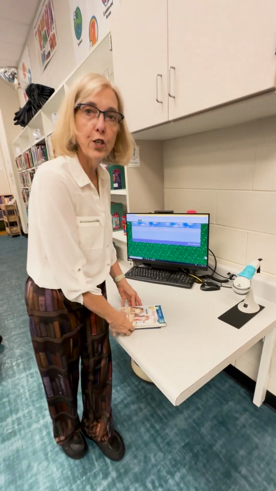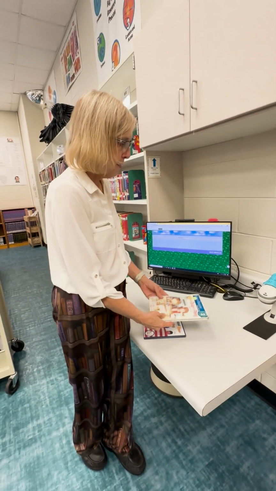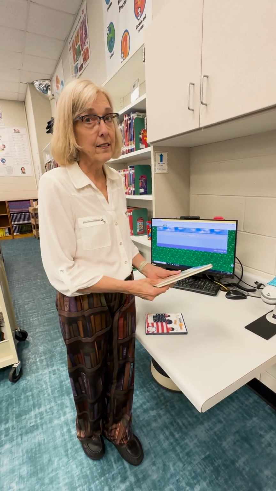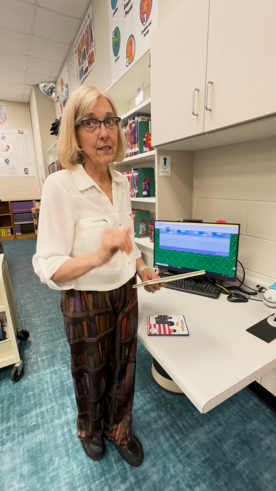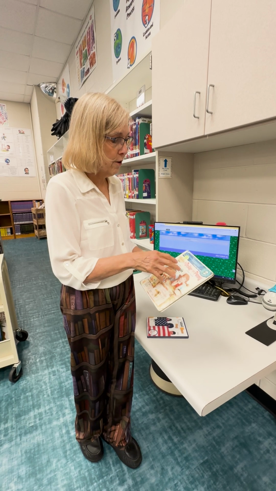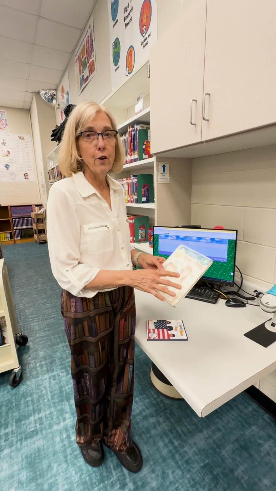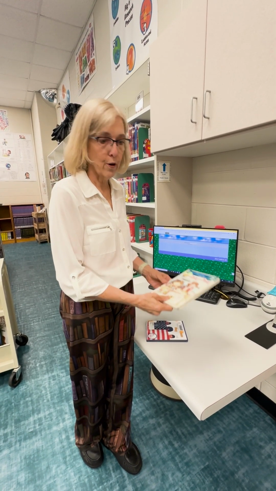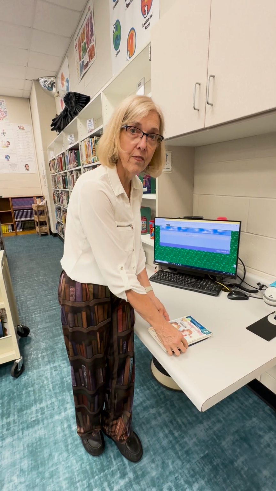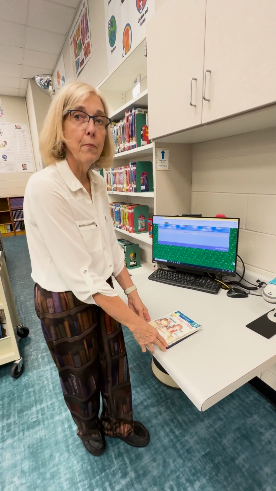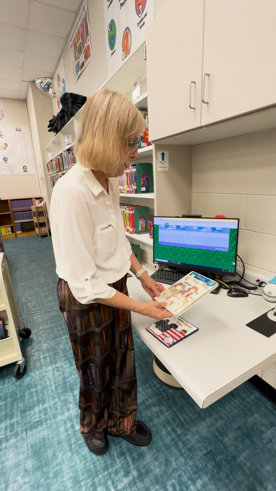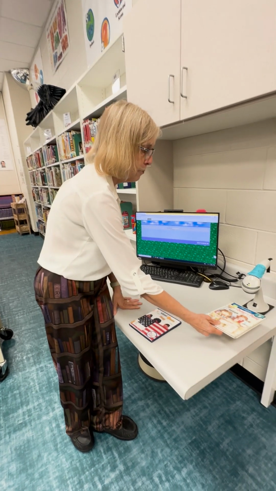If you are checking in your book and you are with your class, you don't have to sign in. And also, if you have a class, you don't have to check in your book. You can just lay your book down. If you're coming in by yourself, you need to make sure you sign in and then scan your book.